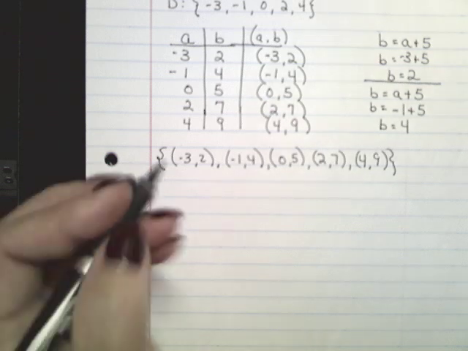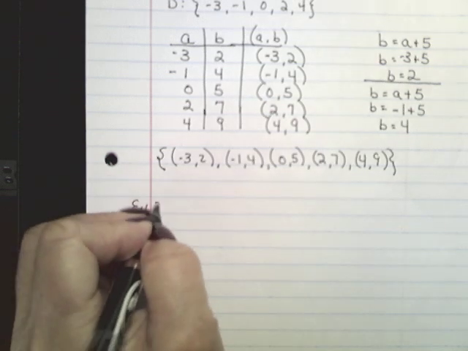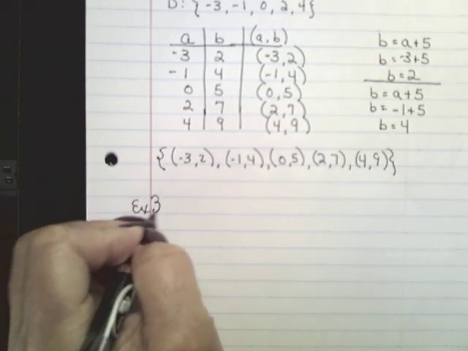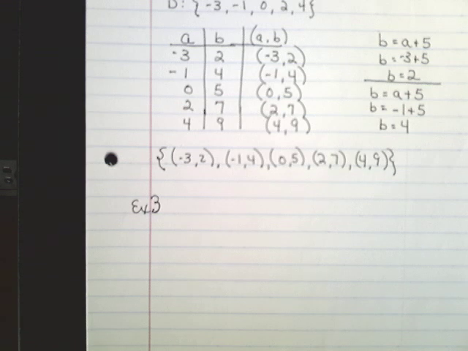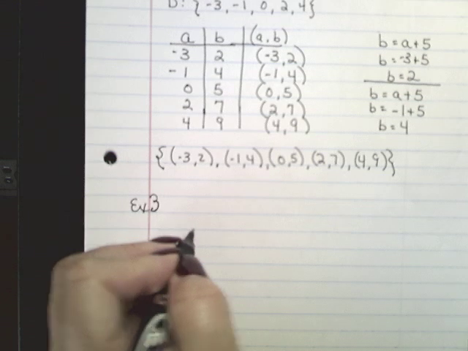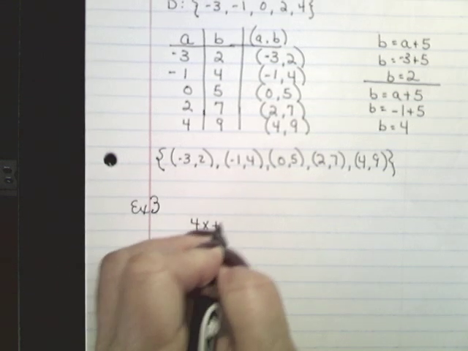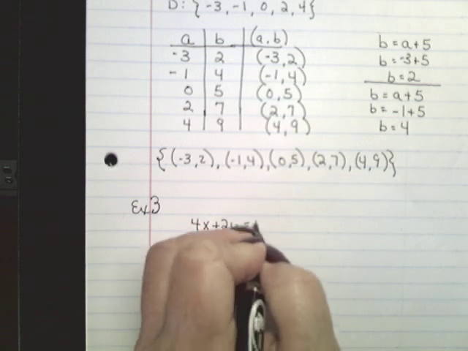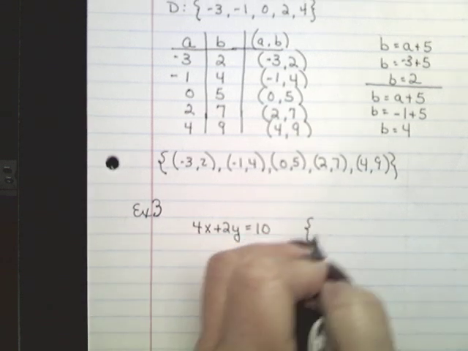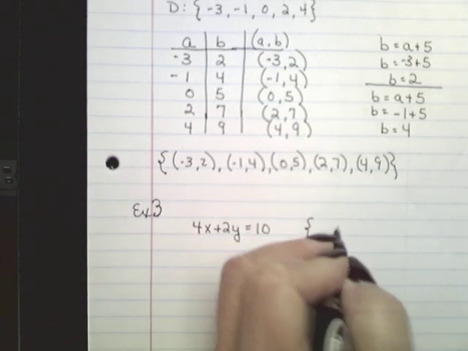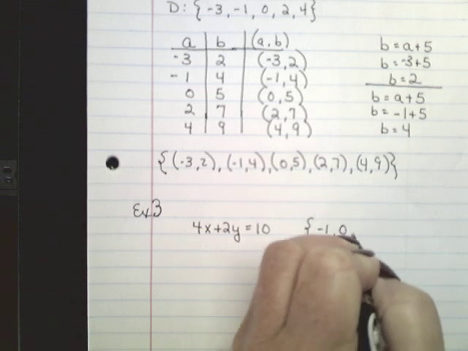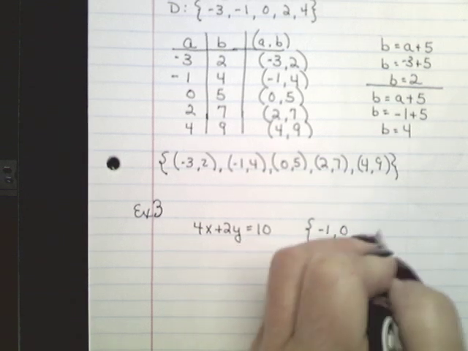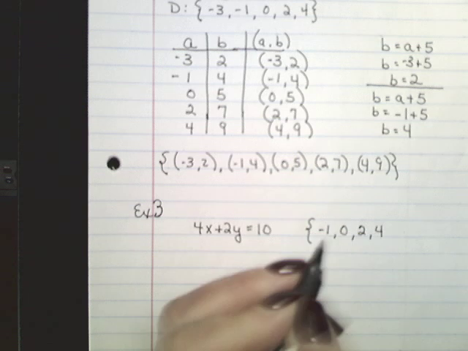All right, now the last example, you have to change the order of the problem. So the equation is going to be 4x plus 2y is equal to 10. And the domain is going to be negative 1, 0, 2, 4.